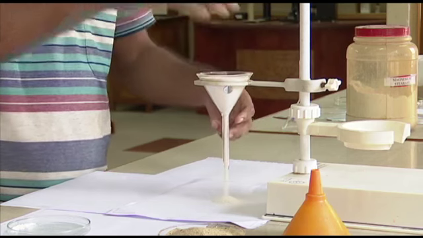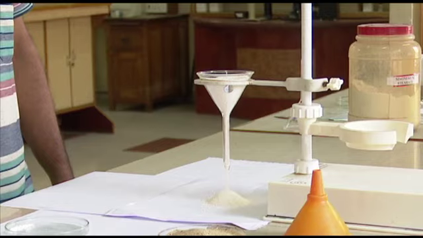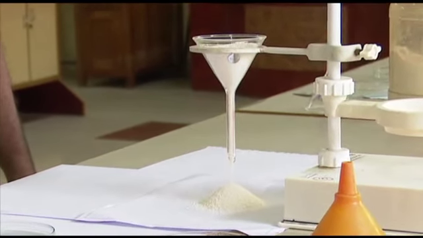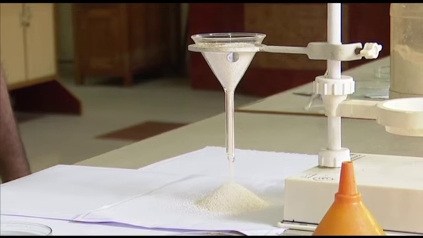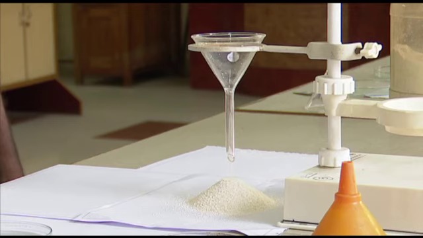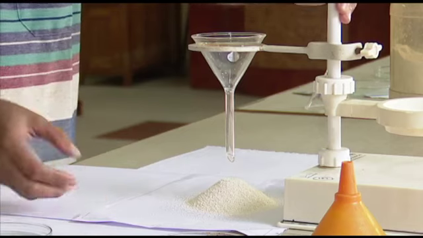Filling is complete. He has taken his finger, it's coming slowly, it's forming a heap. You can see it's forming a heap. Smoothly it has come out. Actually, we had taken granules. Granules have got circular shape. The friction between the granules is very less. Now the heap formation is there.